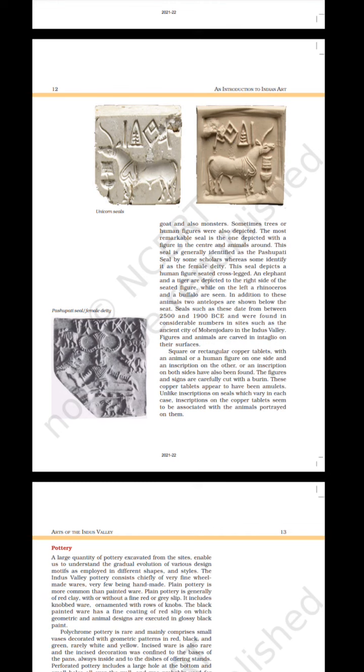The seal depicts a human figure seated cross-legged. An elephant and a tiger are depicted to the right side of the seated figure, while on the left a rhinoceros and a buffalo are seen. In addition to these animals, two antelopes are shown below the seal. Seals such as these date from between 2500 and 1900 BCE and were found in considerable numbers in sites such as the ancient city of Mohenjo-daro in the Indus Valley. Figures and animals are carved in intaglio on their surfaces.